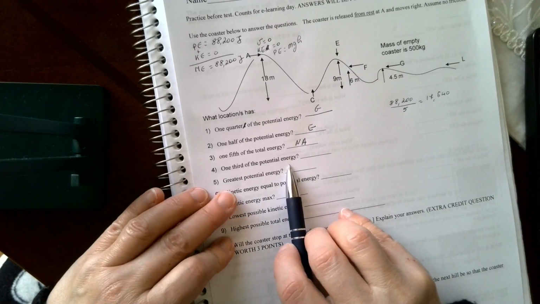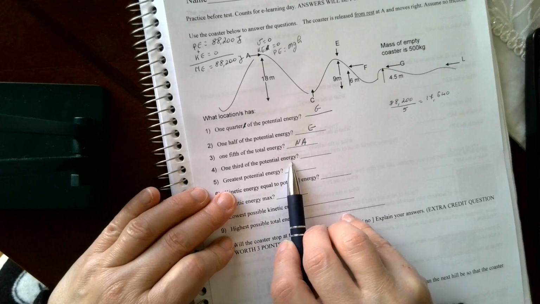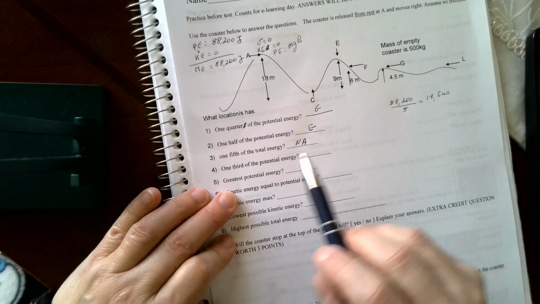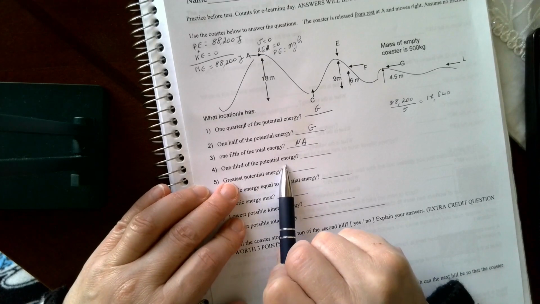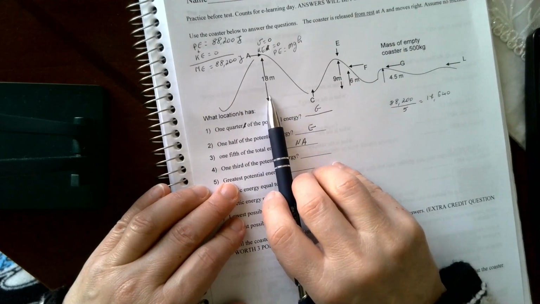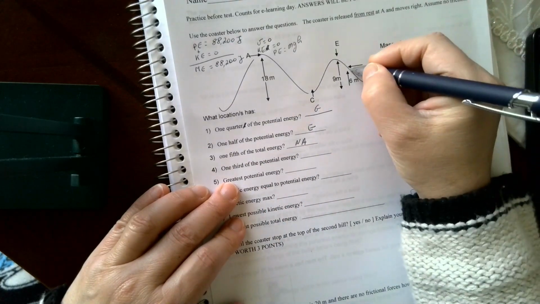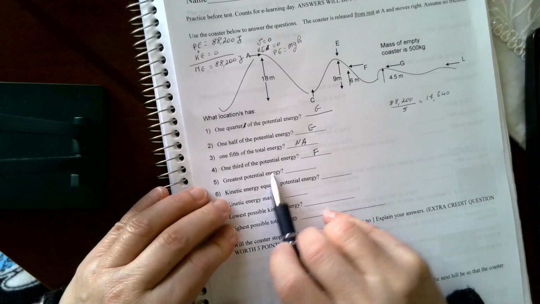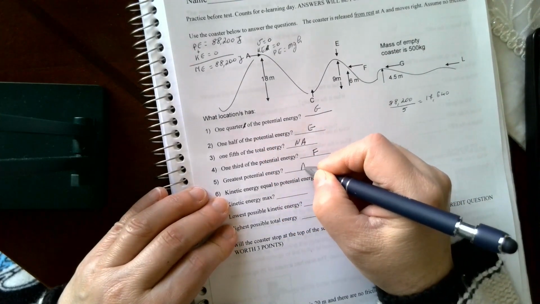1/3 of the potential energy. Now this is different, because 1/3 of only potential energy you can do, since the rest of the energy is converted into kinetic. So where is 1/3 of potential energy? Well, where the height is 1/3. So 18 divided by 3 is 6, so point F is going to be that value. Greatest potential energy is going to be here at the max height, so it's going to be at A.